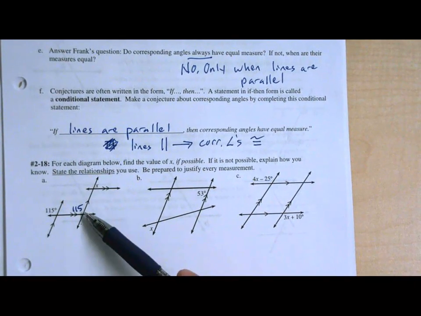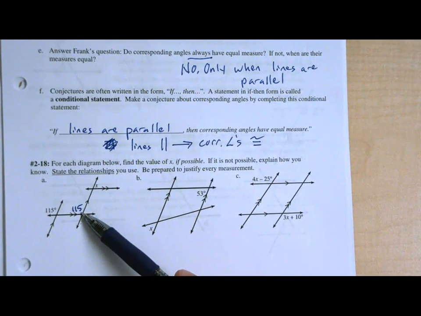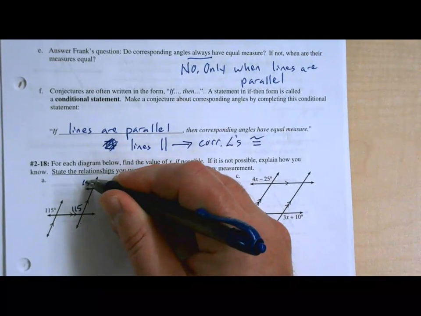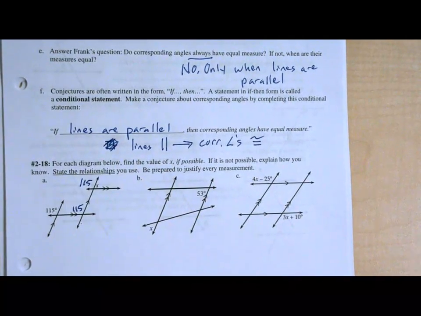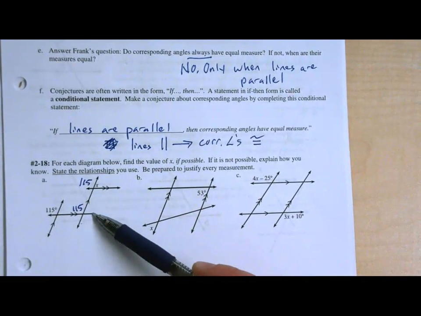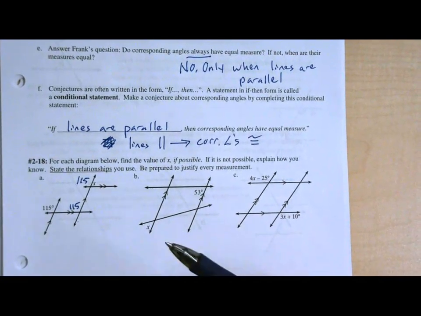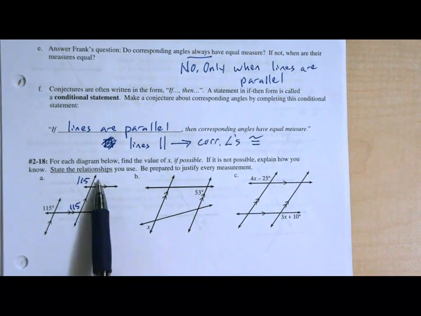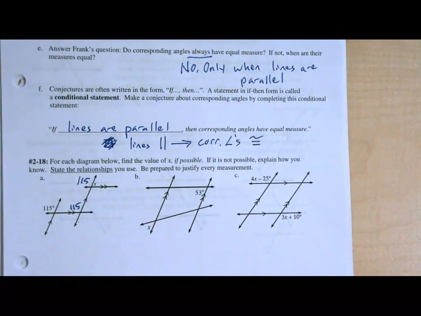And then this new 115 that I just wrote, I think it has a corresponding angle in the intersection with x, doesn't it? 115 slides right up to there. So this would also be 115. How do we know they're the same? They're corresponding angles, and the arrows tell us the lines are parallel. Oh, I know how to find x now. X is supplementary to 115.